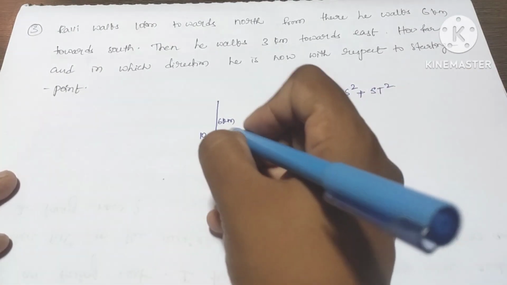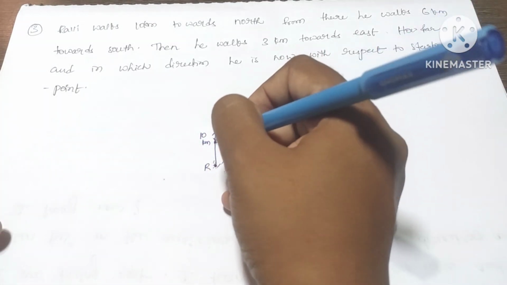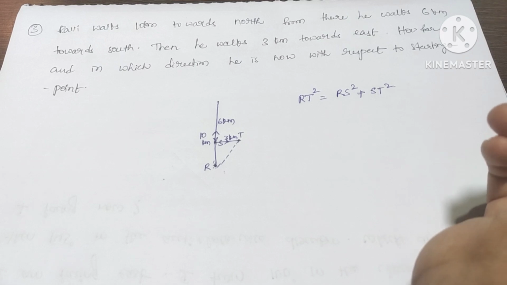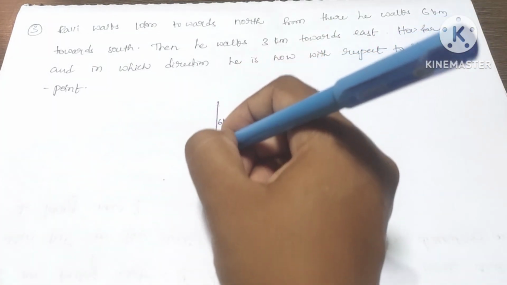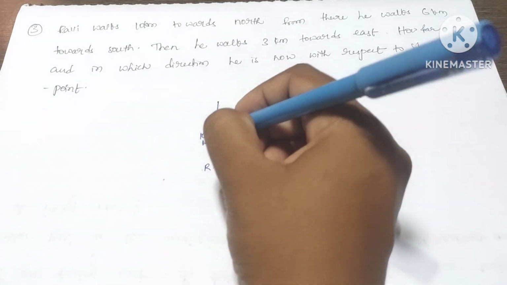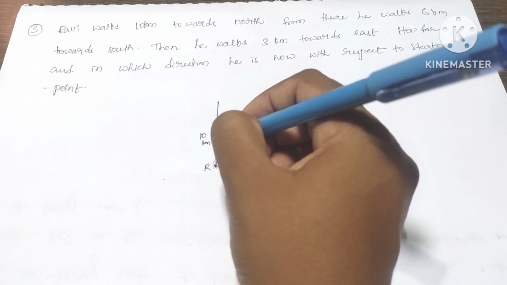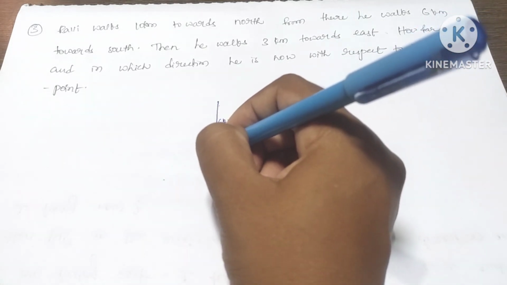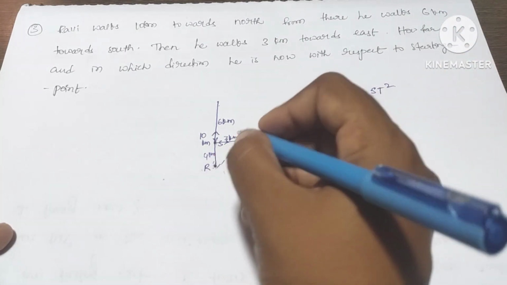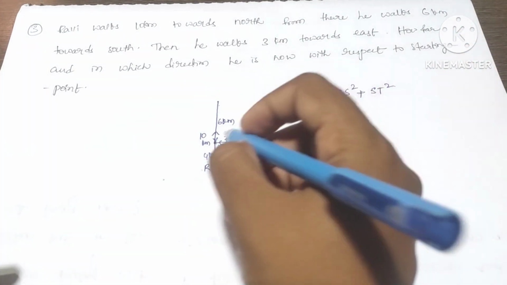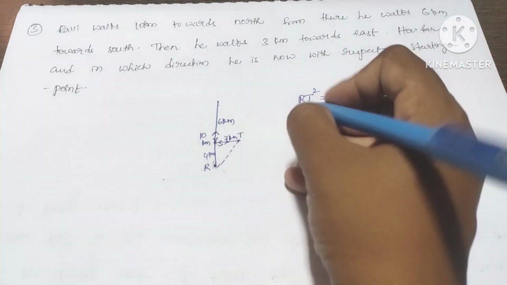Now, the RS distance we already know. From here to here it's 6 kilometers. This total distance is 10 kilometers. From here to here it's 6 kilometers. So this one is 4 kilometers. Got it? Right. RS distance is 4 kilometers. ST distance is 3 kilometers.